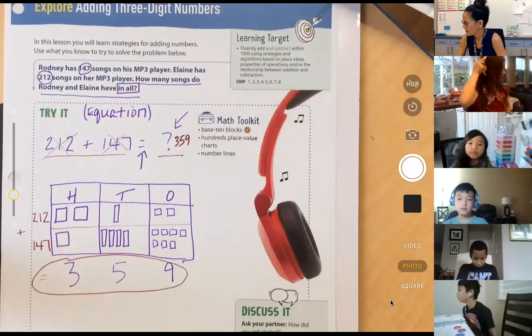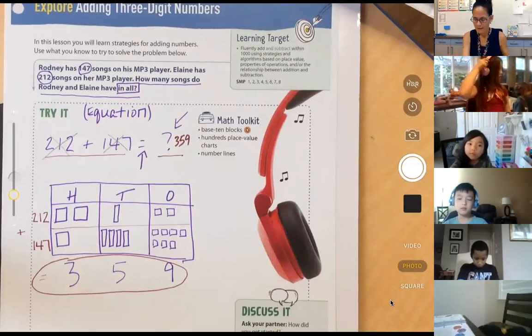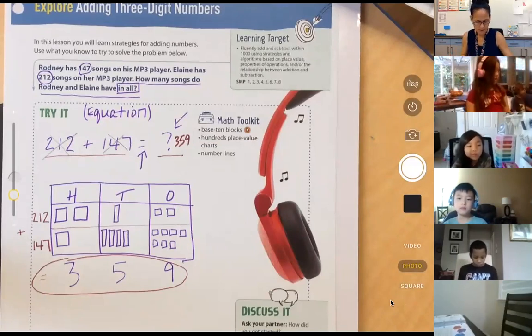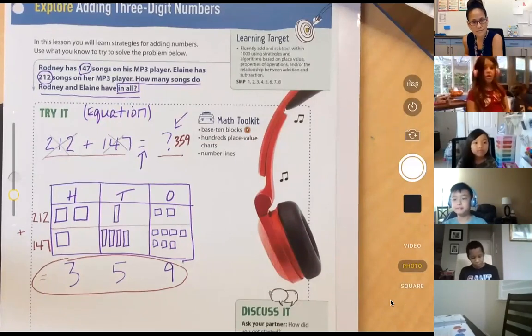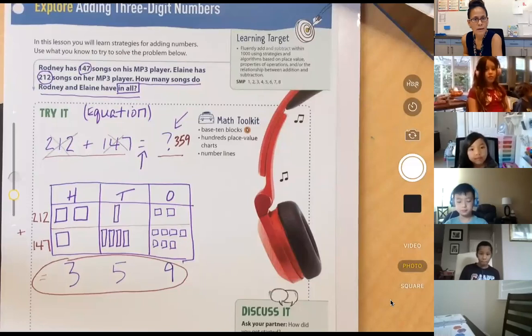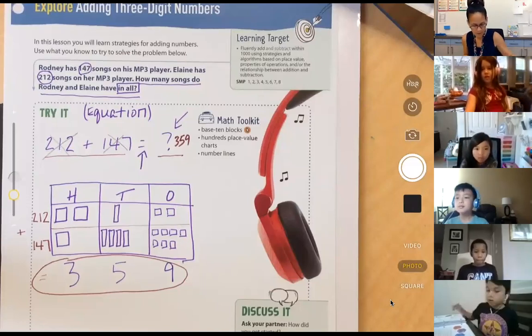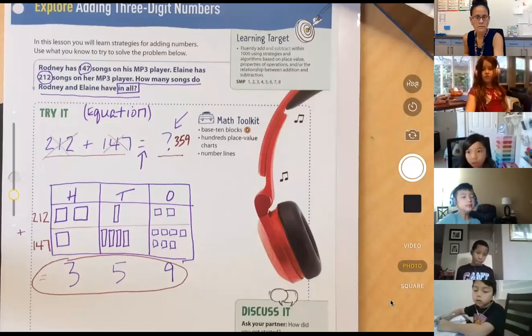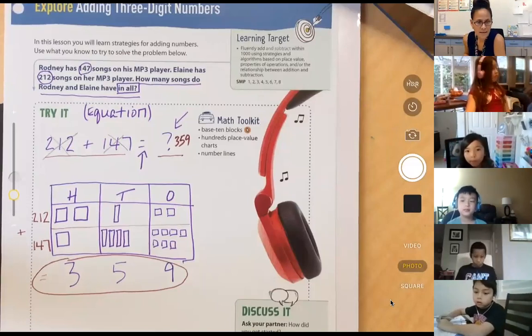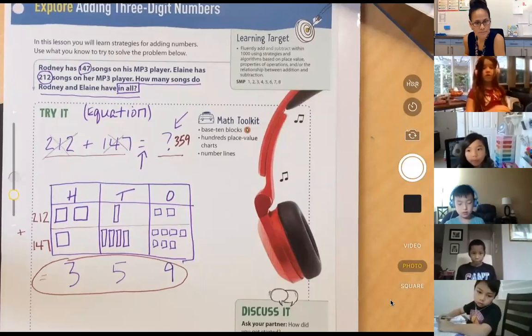Okay, my friends, now, is there another way to look at this? There definitely is. So what I'm going to be showing you right now is what we call an expanded form. An expanded form.